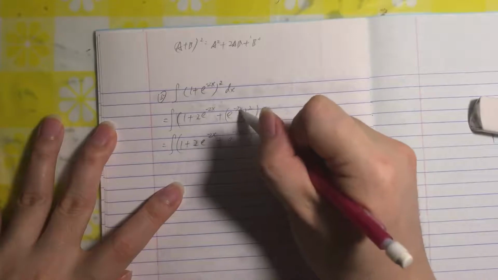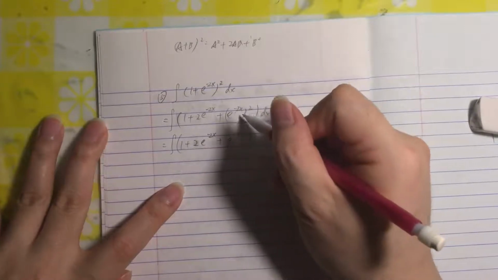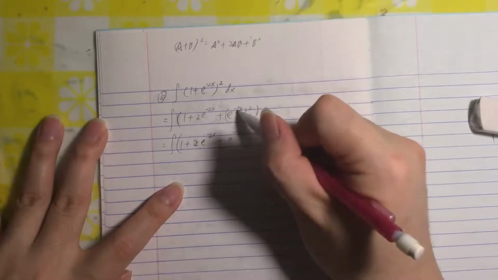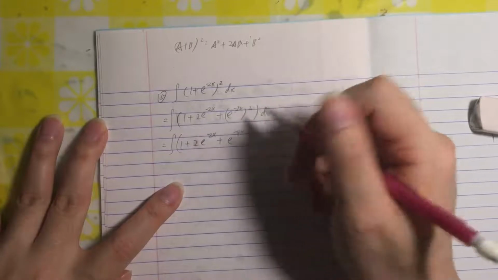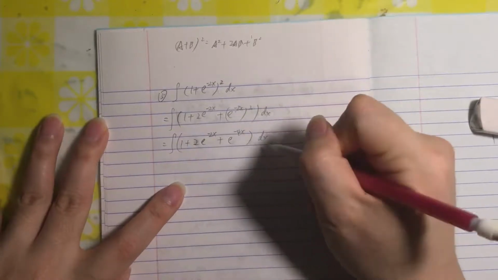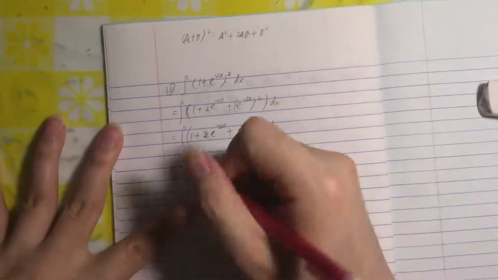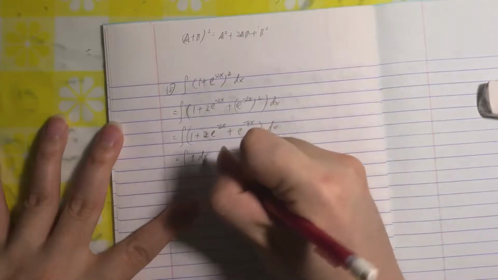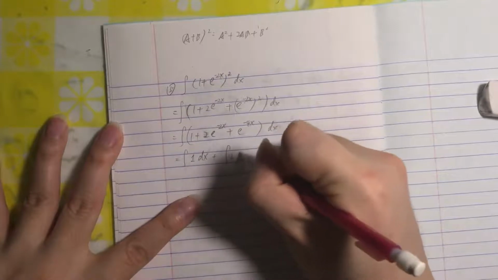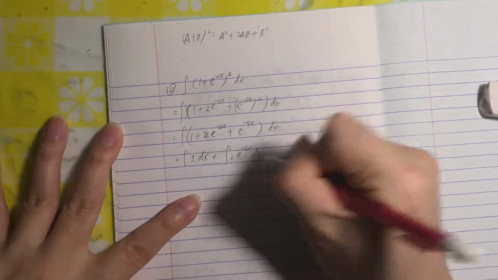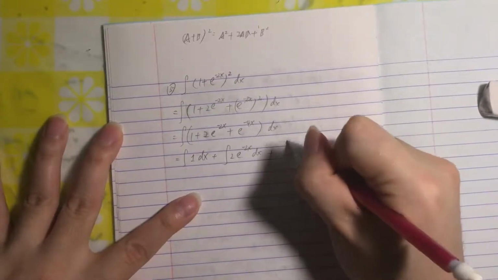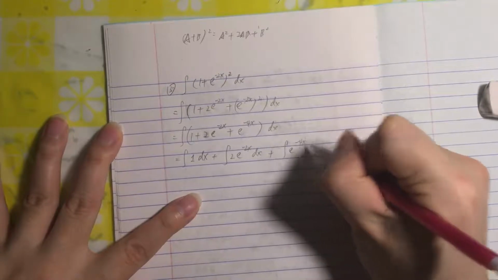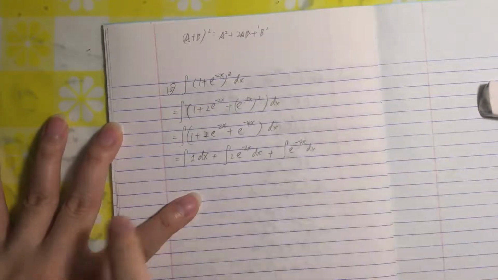When we have negative 2x to the power of 2, by the third exponential rule, we multiply exponents. Negative 2x times 2 is negative 4x. Then take the integral of each term individually. We have the integral of 1 dx plus the integral of 2e raised to 2x dx plus the integral of e raised to negative 4x dx. Take each integral individually.